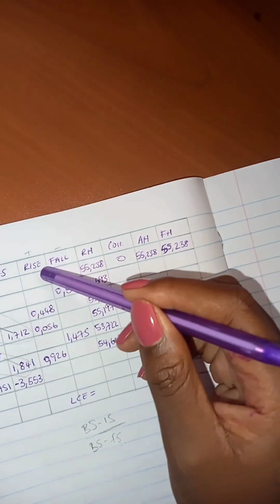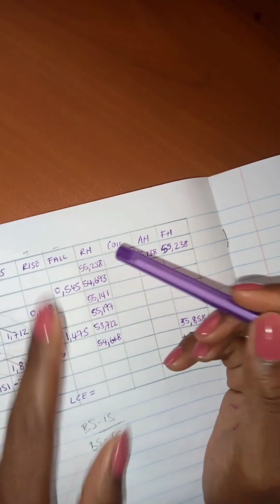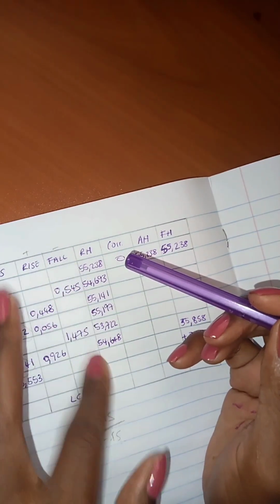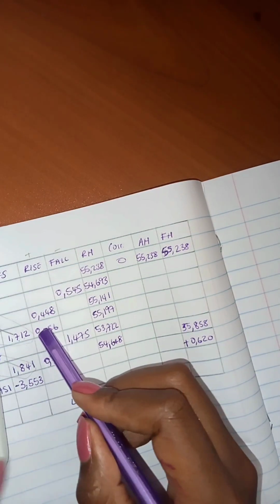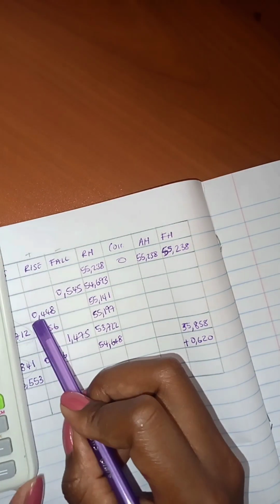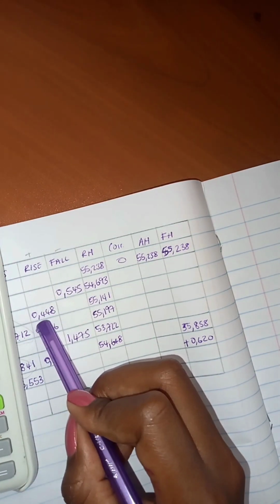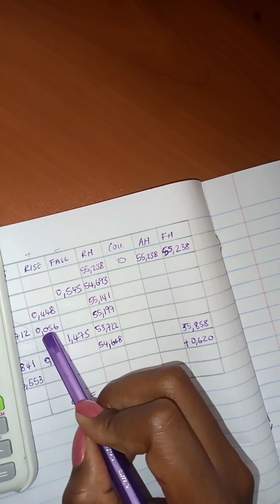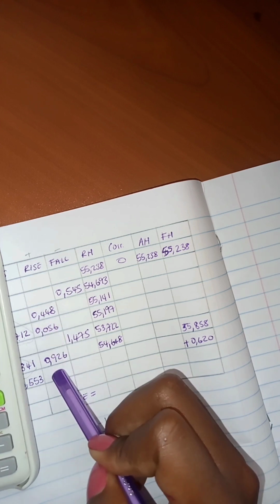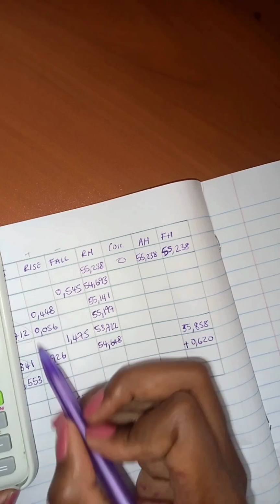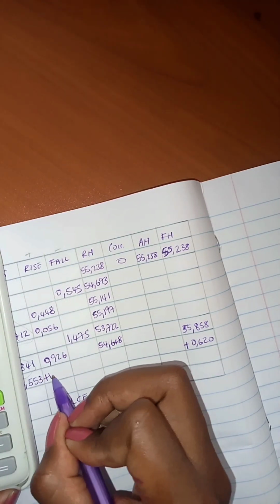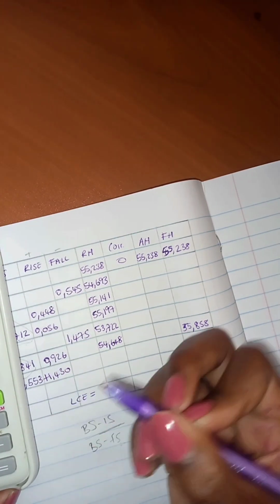Now let's calculate the totals for the rise and fall. The same way we did for backsight and foresight, we're just going to say 0,448 plus 0,056 plus 0,926. And the answer is positive 1,430.